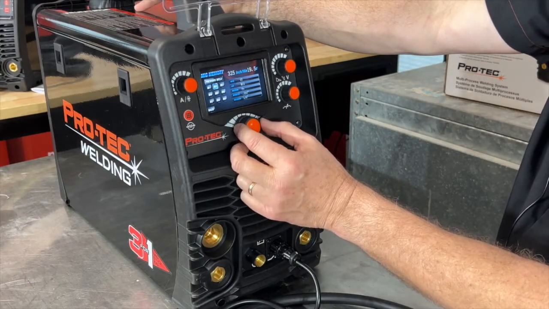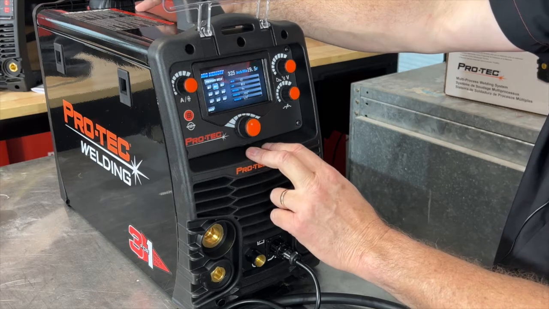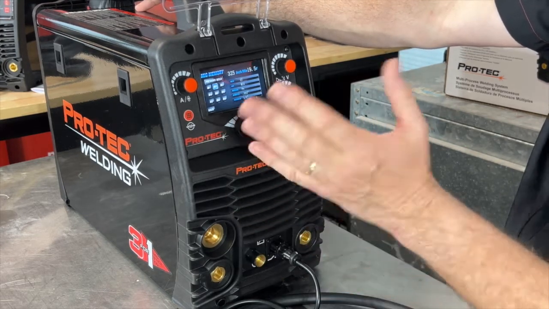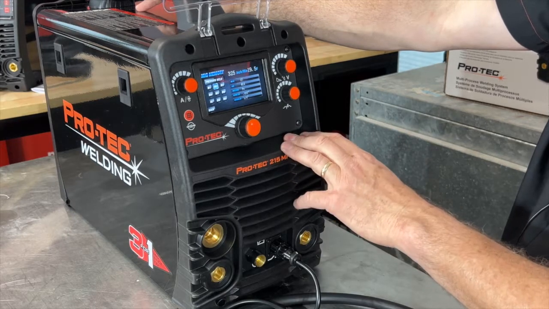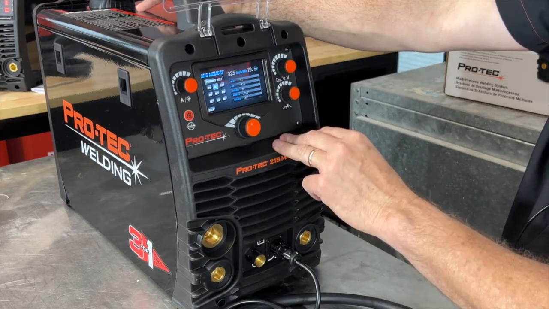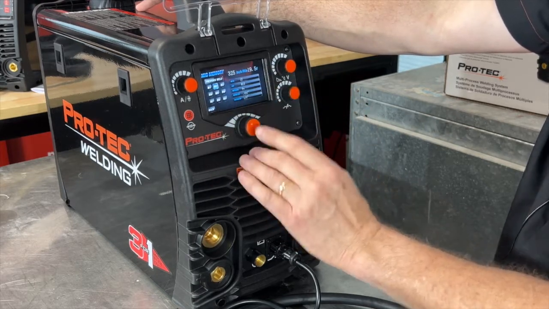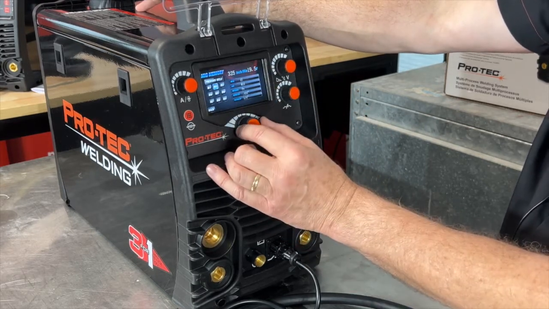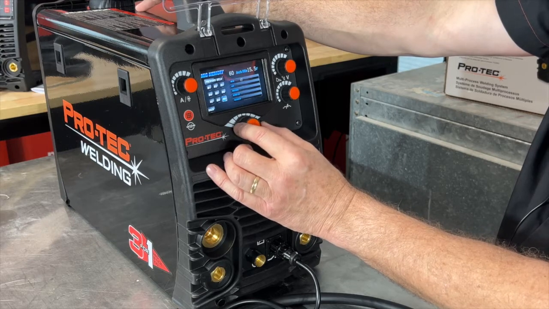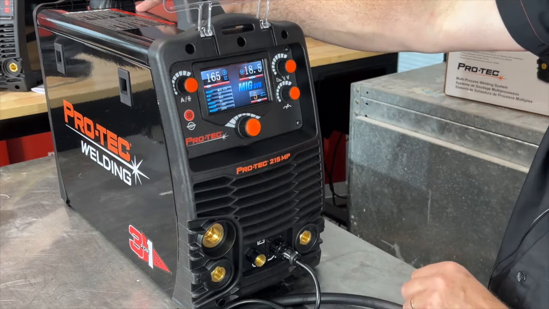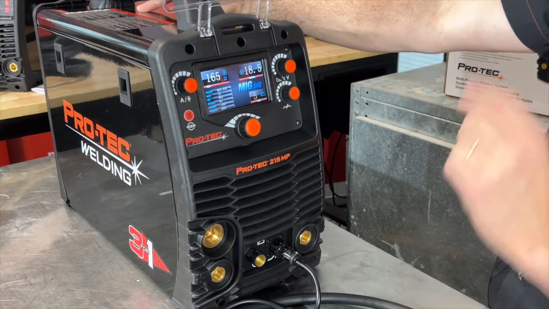So if we were on one of the settings, M1 or M2 as an example, we pull the trigger, we start welding, that's fine, and it'll stay in this mode. If we want to go back to the screen and get out of this memory section, we just need to turn down to back. We push back and we'll go back to that higher level operating panel that's not the memory that's been saved.